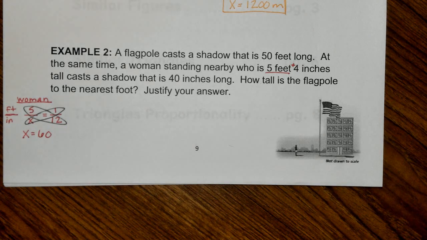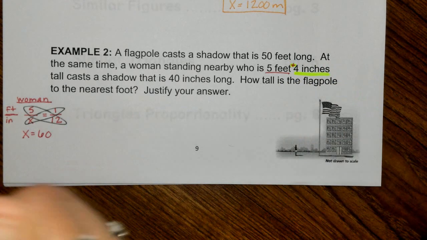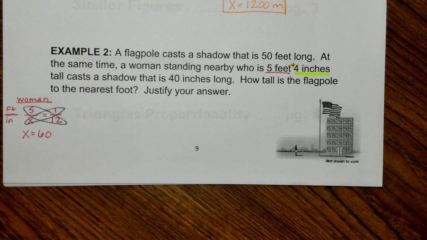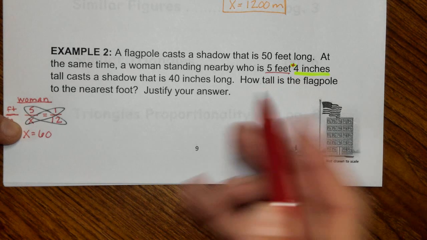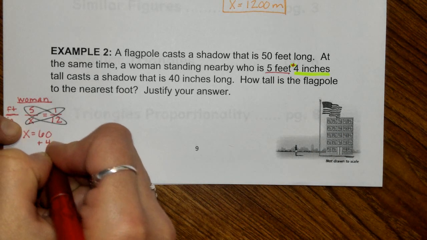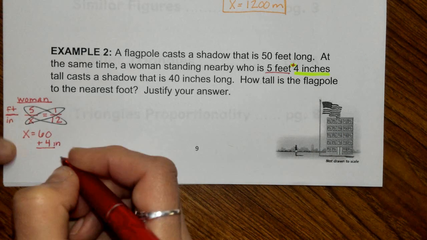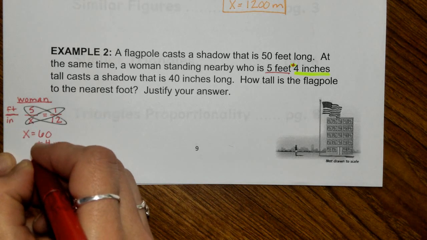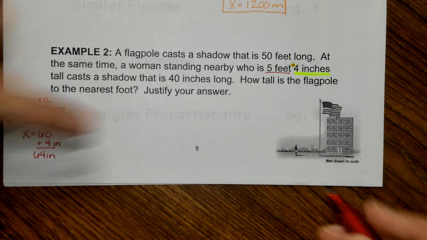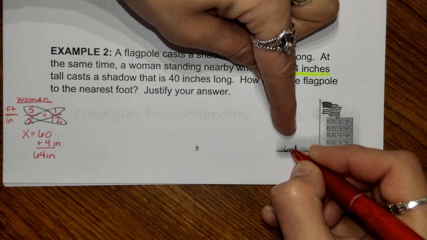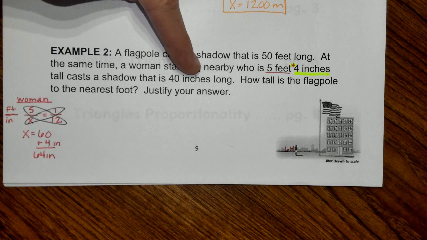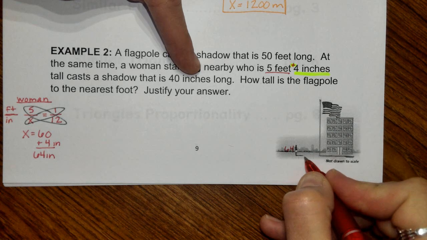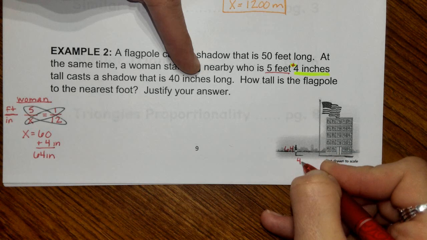Now remember, we have to add that 4 inches onto it. These 60 inches plus the 4 additional. 60 only accounts for 5 feet, so we need to add the 4 additional inches. And so she is going to end up being 64 inches tall. So over here in the diagram, I'm going to write 64 next to her height. Now her shadow is 40 inches long. Sweet, we don't have to convert. The shadow right here on the ground is 40.